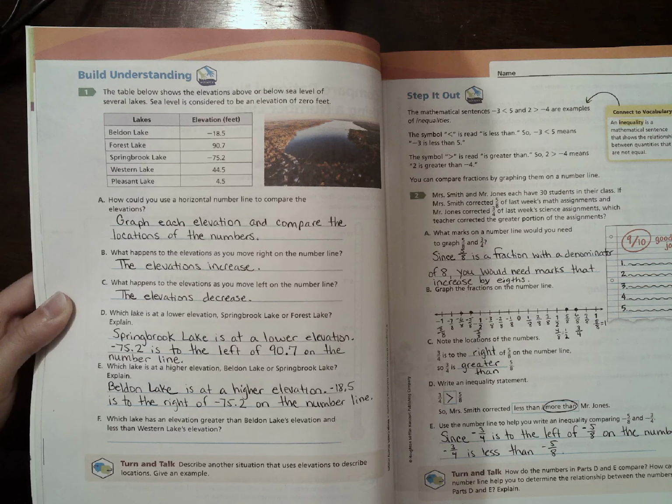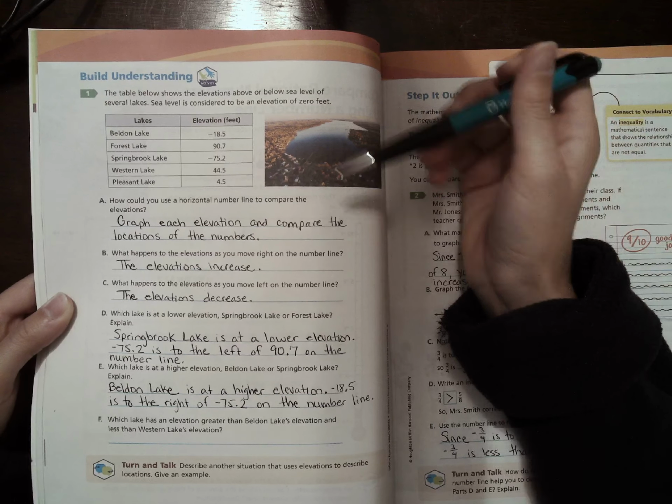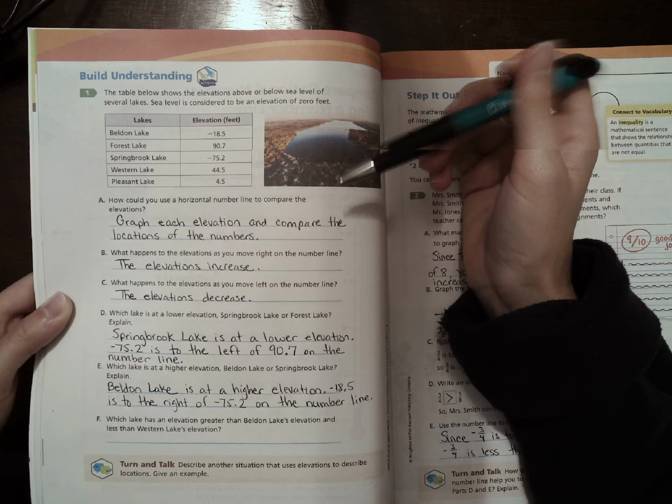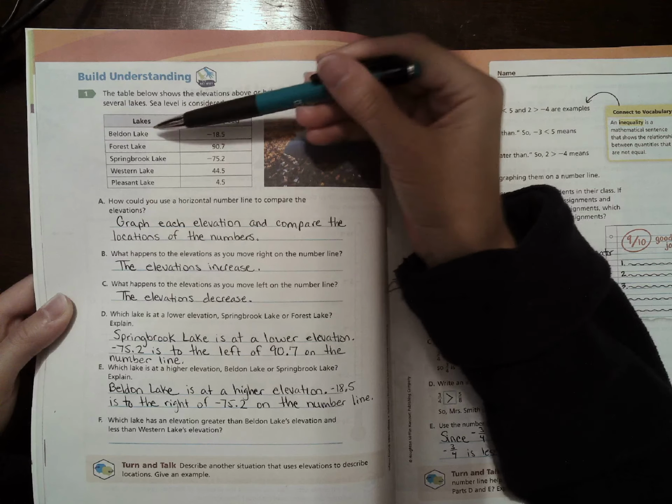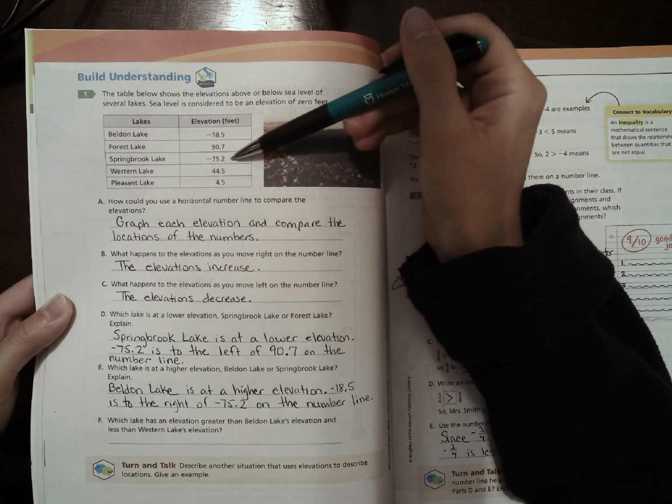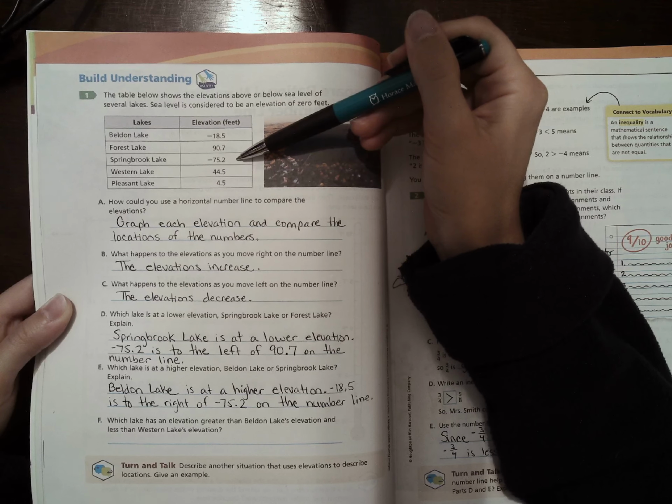Which lake is at a lower elevation, Springbrook Lake or Forest Lake? Well, let's take a look at Springbrook Lake. Springbrook Lake is at an elevation of negative 75 2/10 feet.